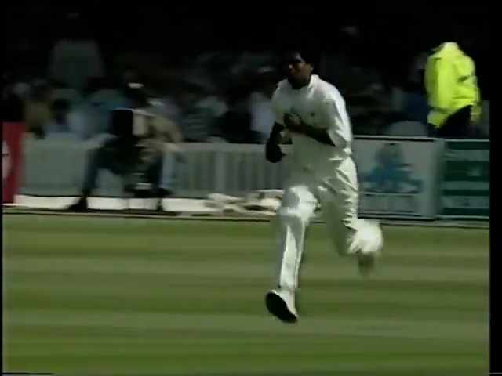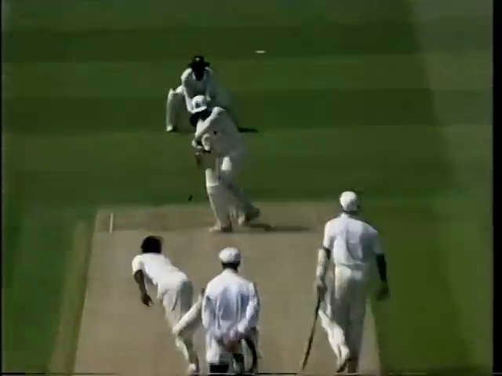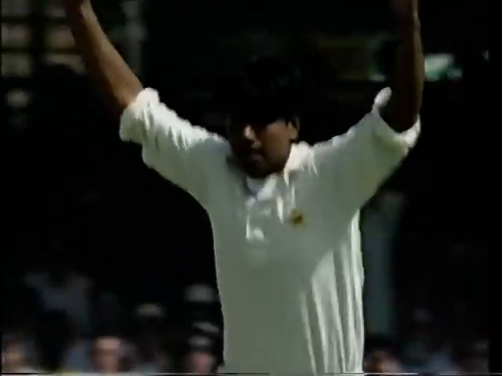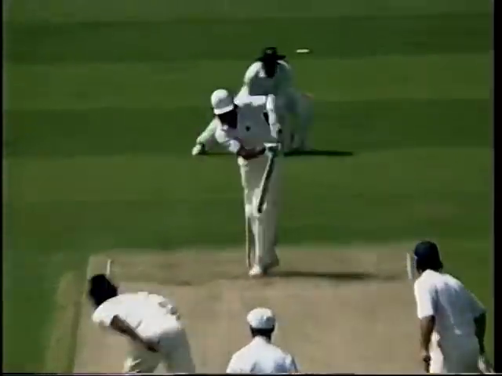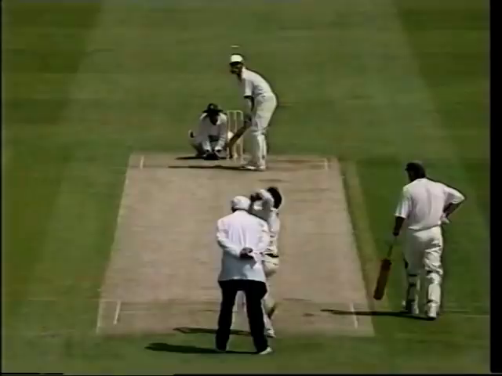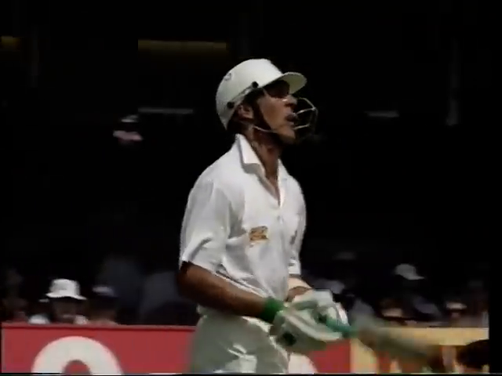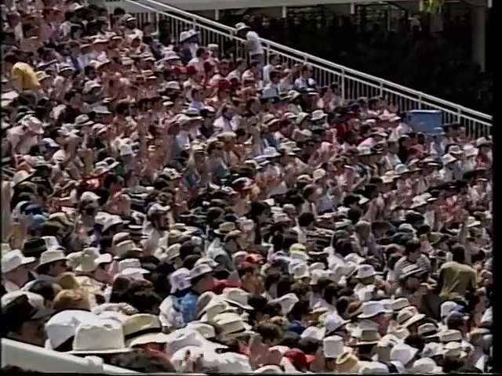Javed coming in to bowl to Graham Gooch. Out. And the first wicket, and Graham Gooch the man to go. Aqib Javed from the nursery end. Oh, lovely shot. Oh, he gave that a real clip. Beautifully placed. That's excellent cricket from Alex Stewart. Half century for him.